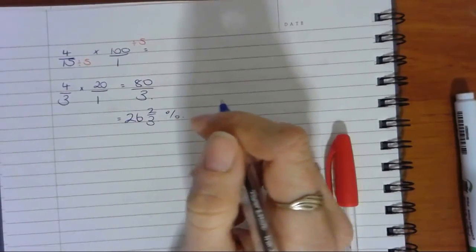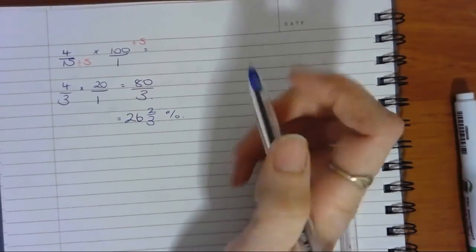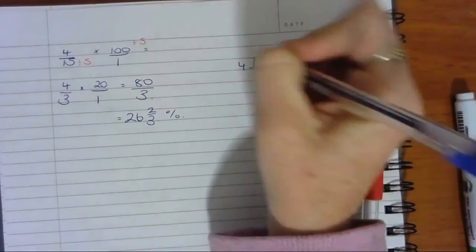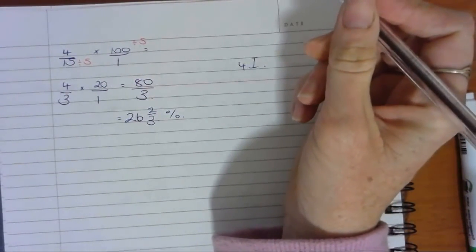Alright. Tricky concept. Have a couple of practices. They're questions from 4i, okay, if you need to. In my next video, I'm going to show you how to do that with mixed numbers. It's just one extra step.